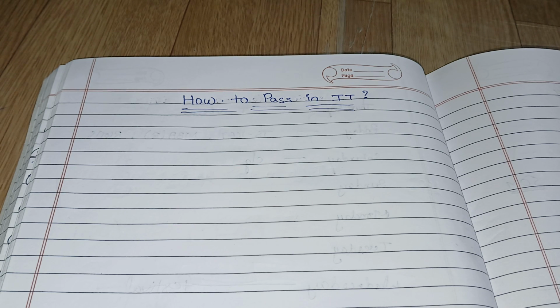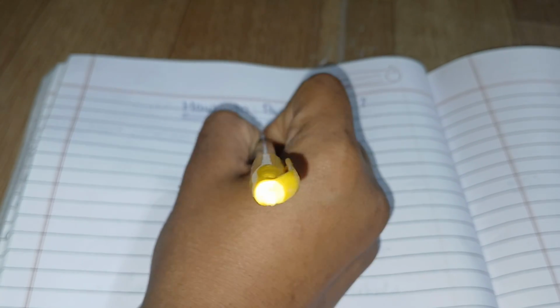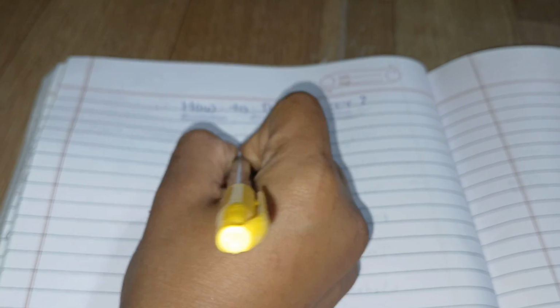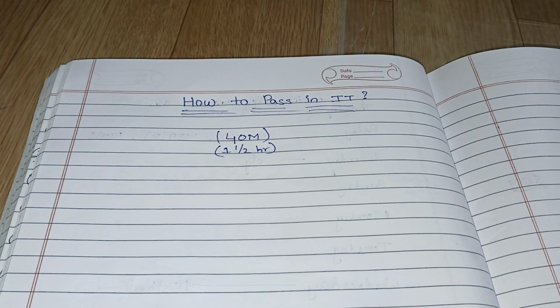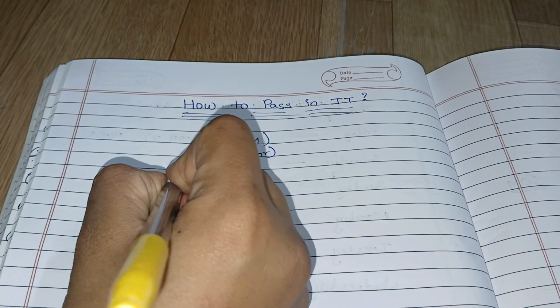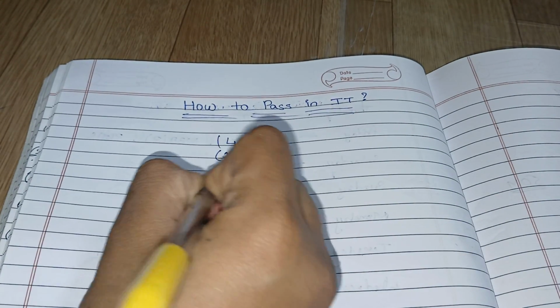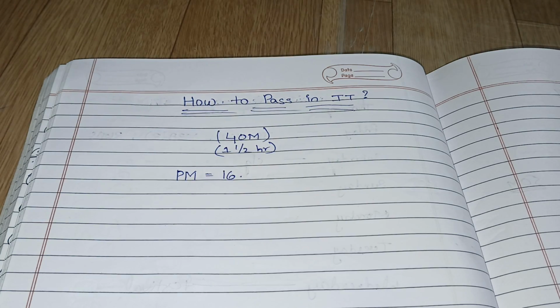So your IT paper is only for 40 marks, and the time duration is 1.5 hours only. You do not have any case study in this IT subject. For 40 marks, the passing mark is 16 only. So 16 is the passing mark out of 40.